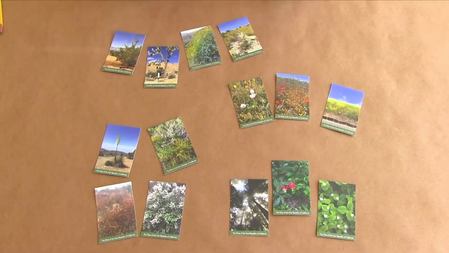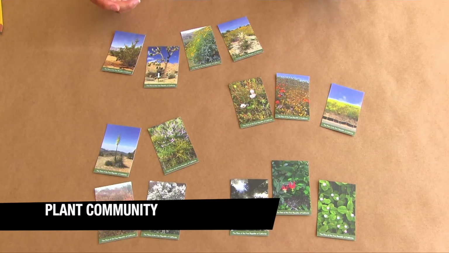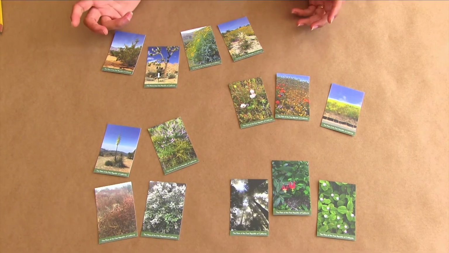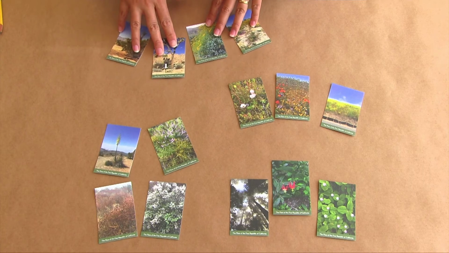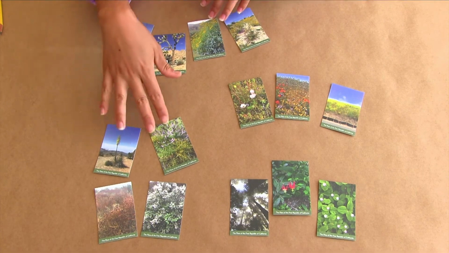I'm an artist and architect, and I'm at ESMOA today to do some plant patterns with you all, and we're also going to be talking about local plant communities in California. A plant community is a group of plants that occurs together in a particular environment. They interact with each other and with their surroundings. These are some examples of plant communities around us in California.